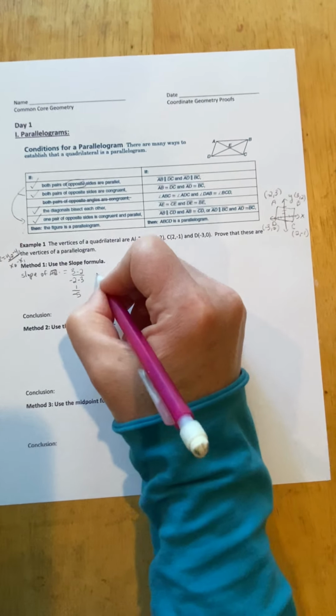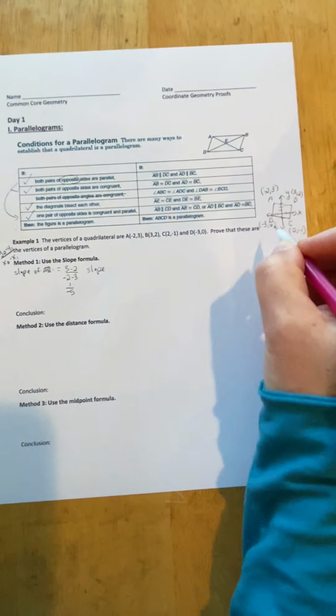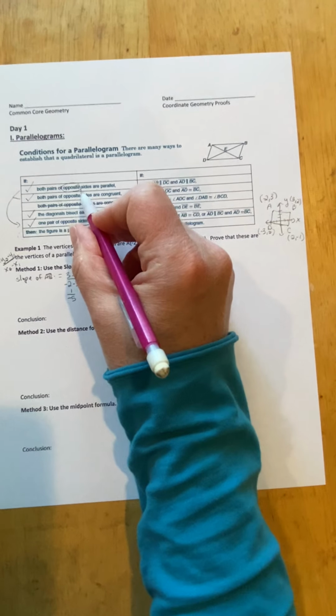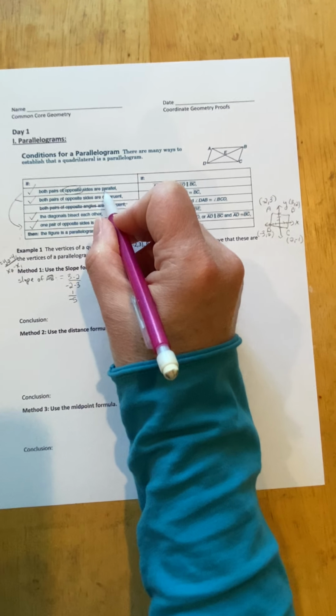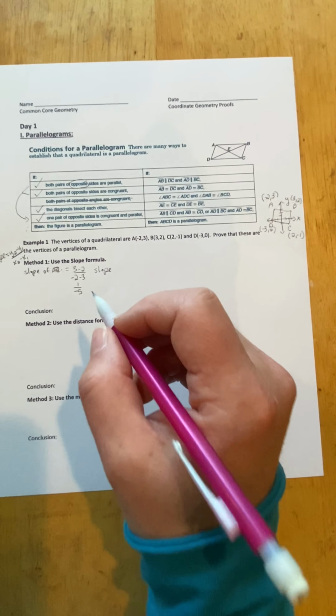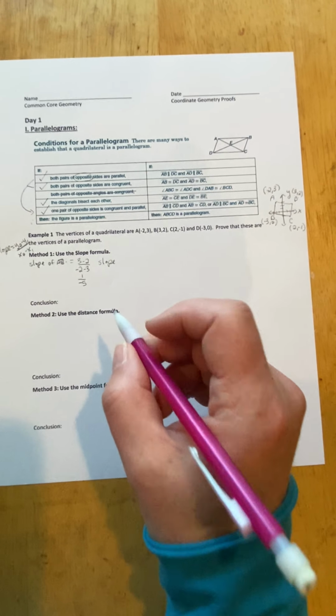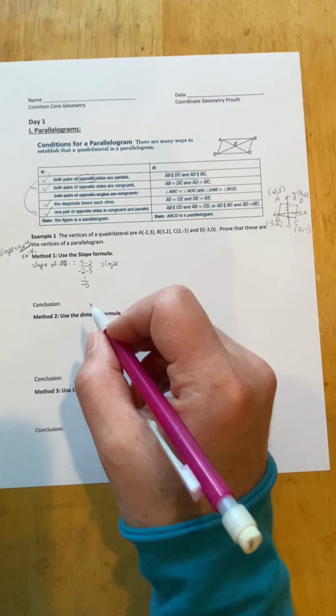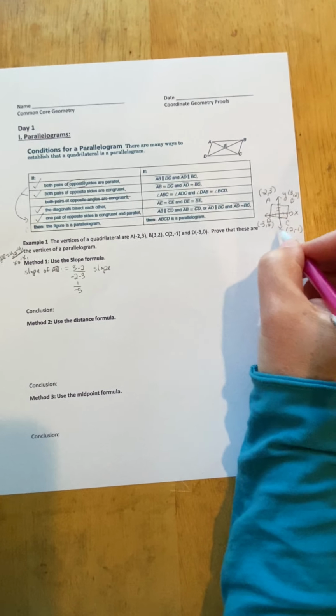Now, right next to it, I'm going to do the slope of the side that's opposite from that right away, because what I'm trying to do is prove that the opposite sides are parallel. So what do we need to know about slopes if the lines are going to be parallel? Do we recall this? We need to see that the lines have the same slopes, okay? Same slopes means parallel.